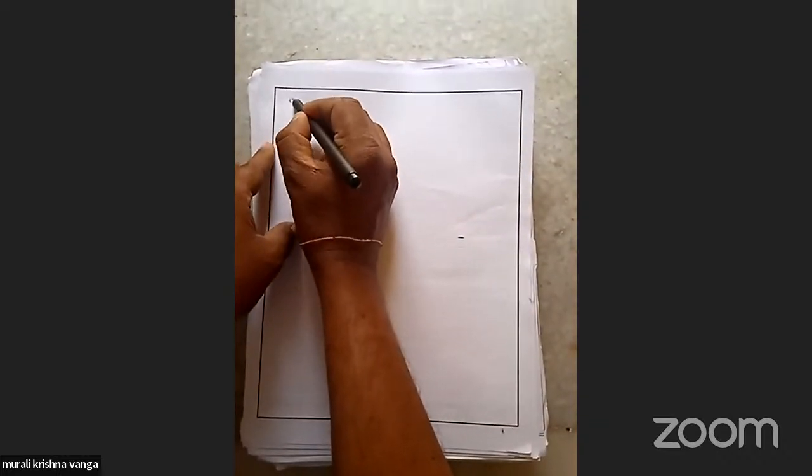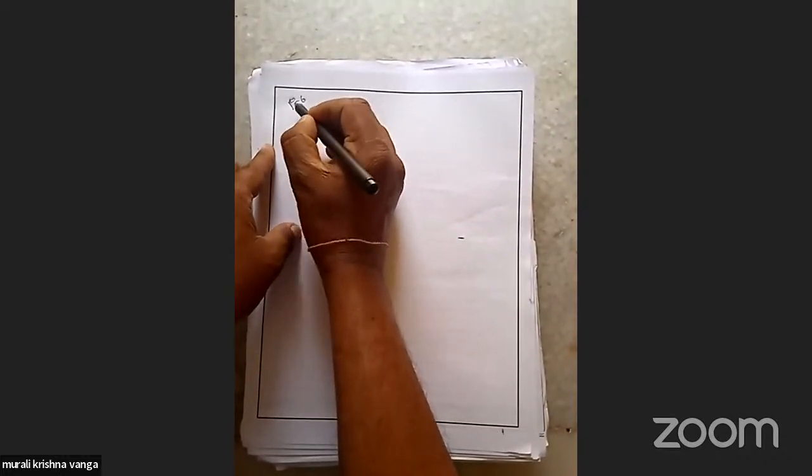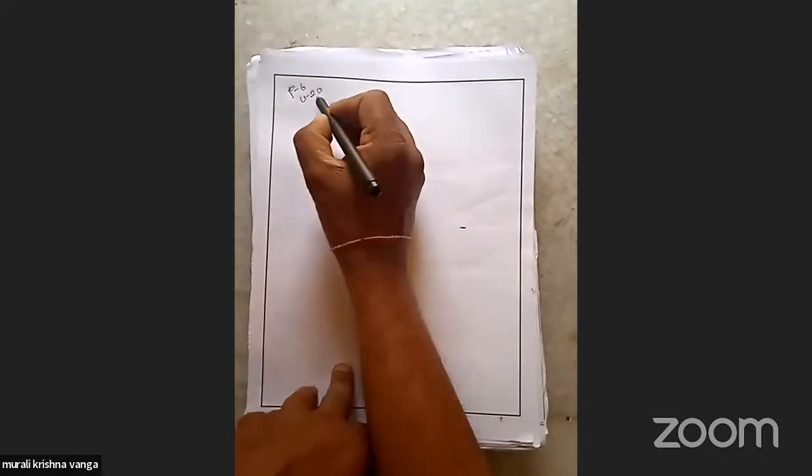Today we are discussing paper 6, unit 20. That is chiral reagent control and catalyst control methods.